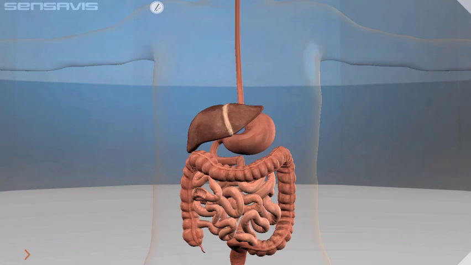So now let's look at the absorption of the products of digestion. Enzymes in the gut have now converted the large insoluble molecules which have been digested into small soluble molecules. These digested food molecules are then transported across the lining of the gut into the blood or the lymph in a process known as absorption. They can then be distributed to the parts of the body where they'll be used, which is called assimilation.